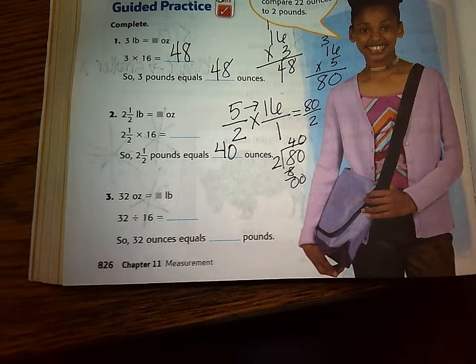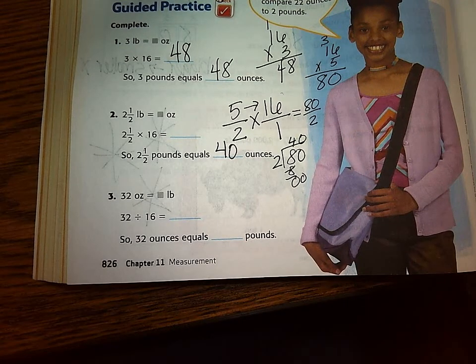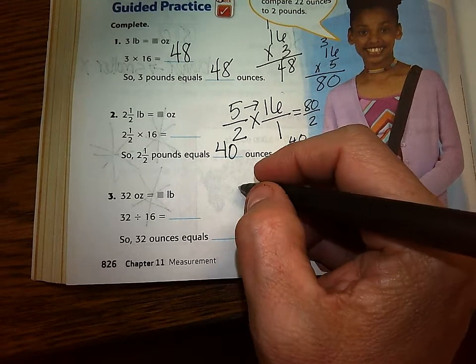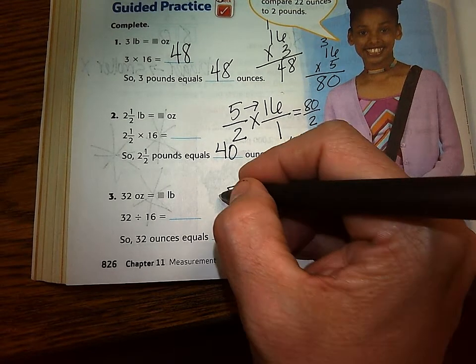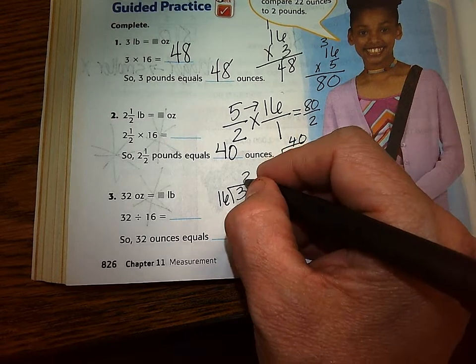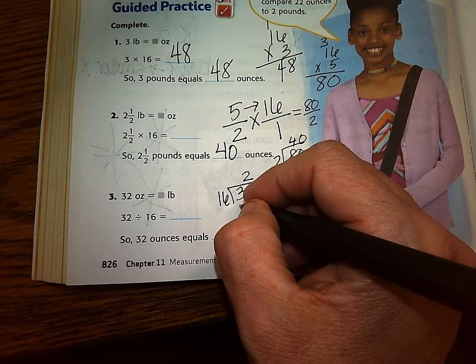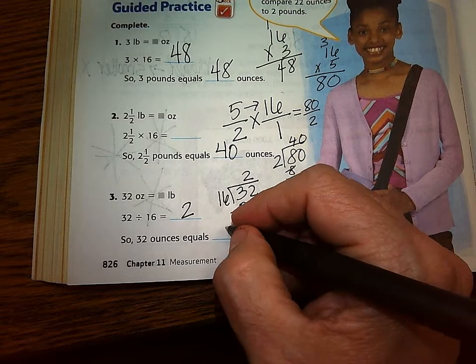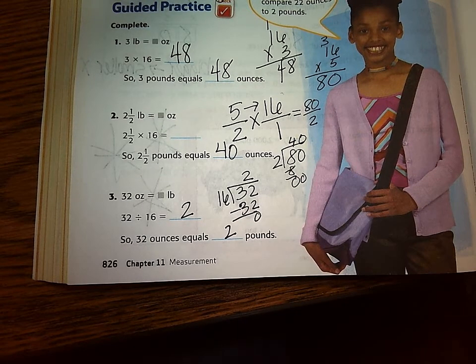Last one on this page, 32 ounces is how many pounds? We're going ounces to pounds. We're going smaller to bigger, so we're going to divide. 32 divided by 16. This is a fact you'll probably want to memorize, but it's 2. 16 times 2 is 32. 32 ounces equals 2 pounds.